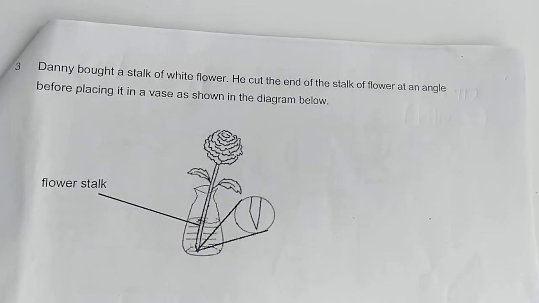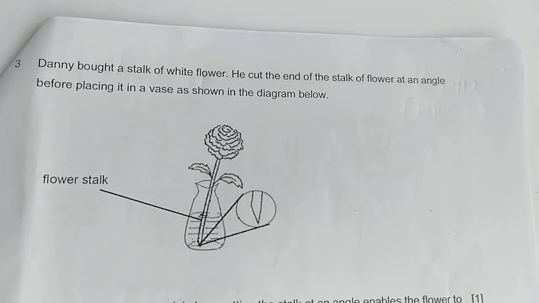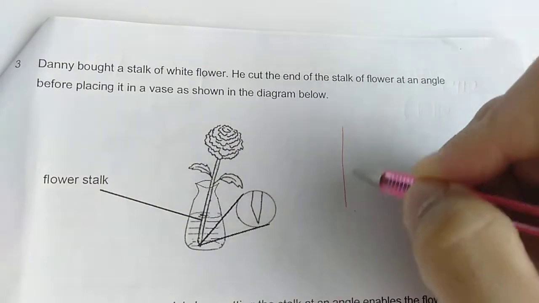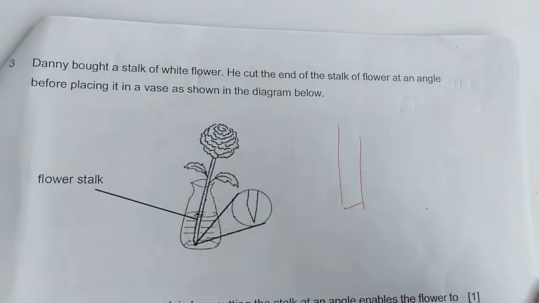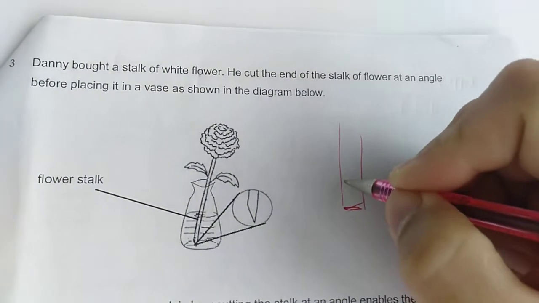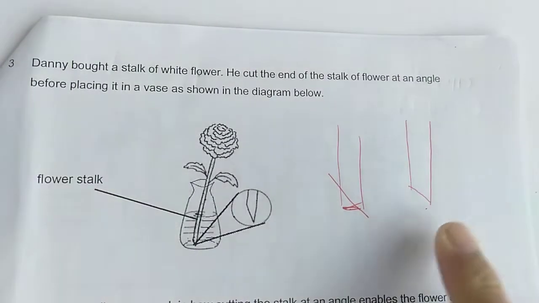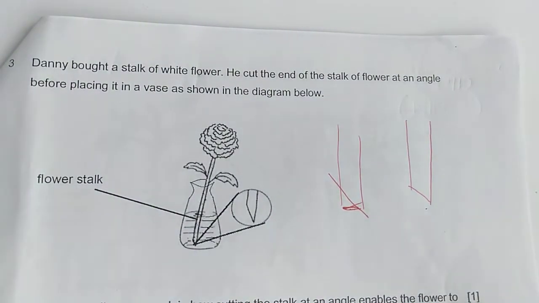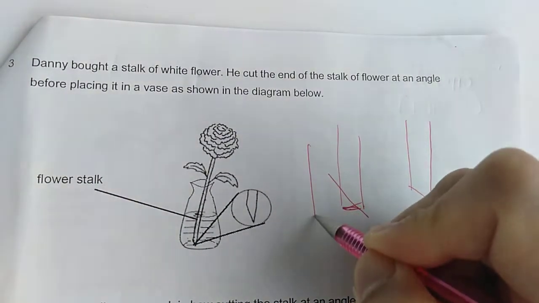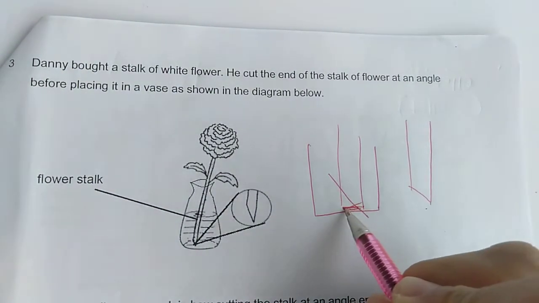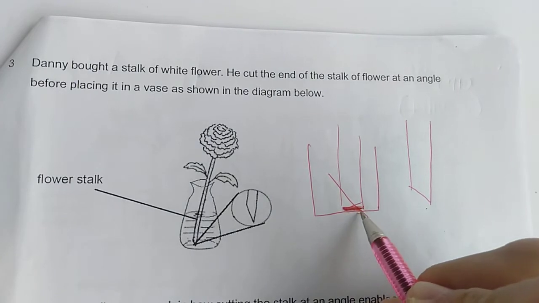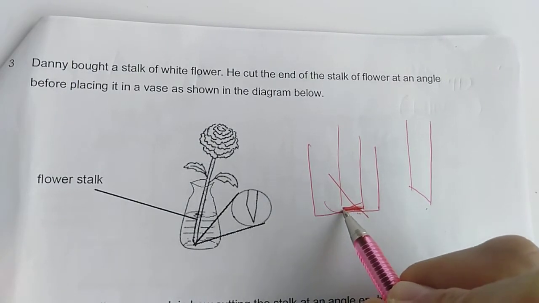Danny bought a stalk of white flower. He cut the end of the stalk of flower at an angle. Okay, this is like the original bottom of the stalk. At an angle means he cut it this way. So after it's cut, it's like that. And that's quite smart, you know. For example, if you place this inside a beaker of water, you see the whole bottom part is flat against the bottom of the beaker. Very hard for water to get in, right?